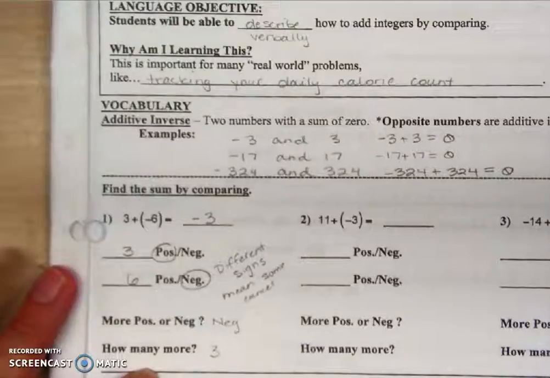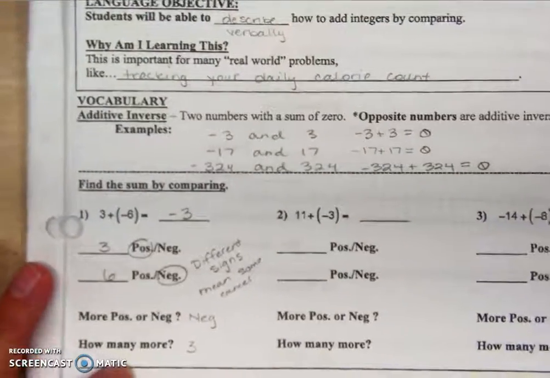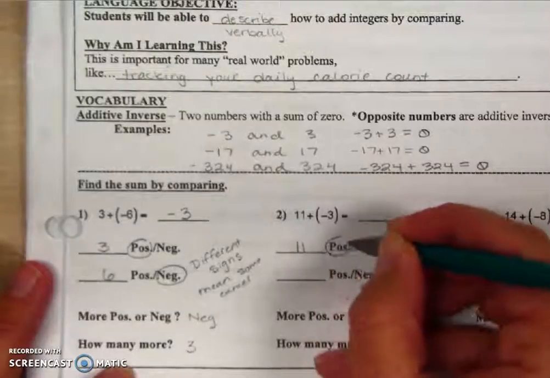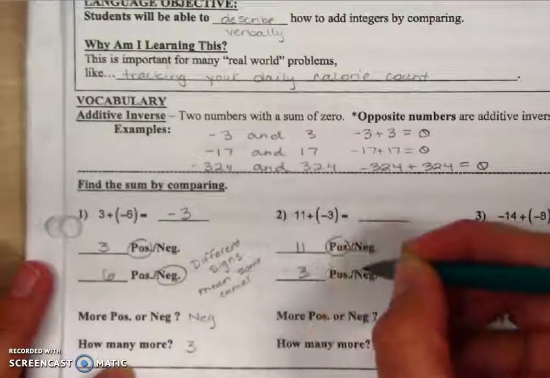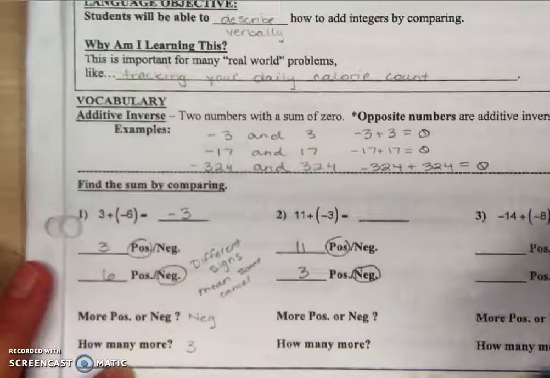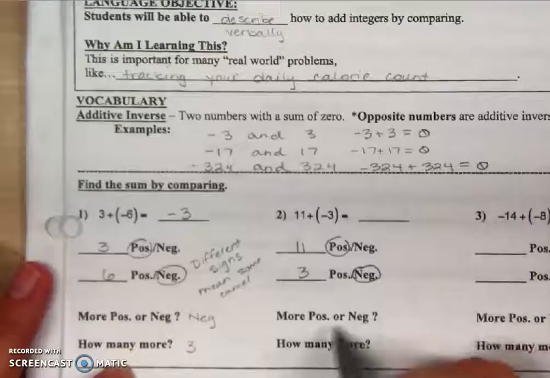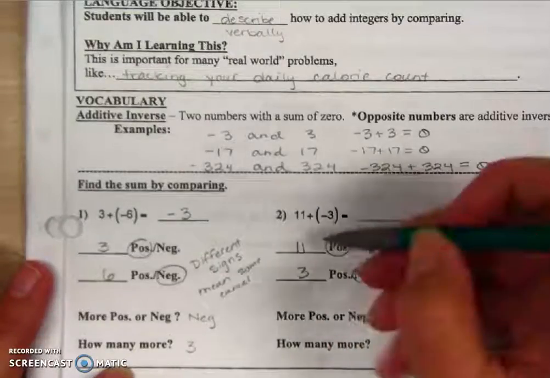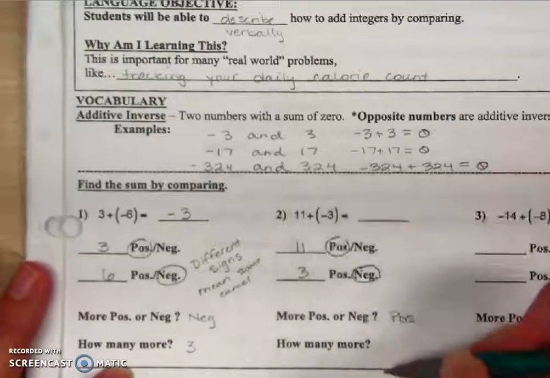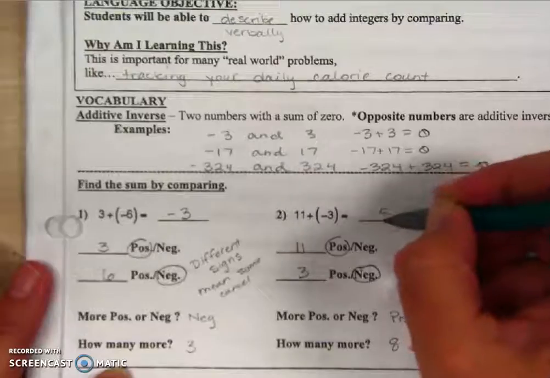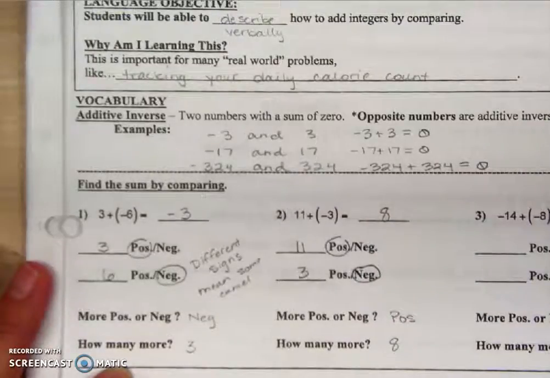All right, well, let's look at number 2. Number 2, we have positive 11. So we have 11 positives. We have 3 negatives, and so that means some of these would cancel out. We'd have some additive inverses. Do I have more positive or negative? I have more positives. And how many more positives do I have? Well, I've got 8 more. And so the answer here would be 8, and it would be positive. So it'd be positive 8, because some of those would cancel out.